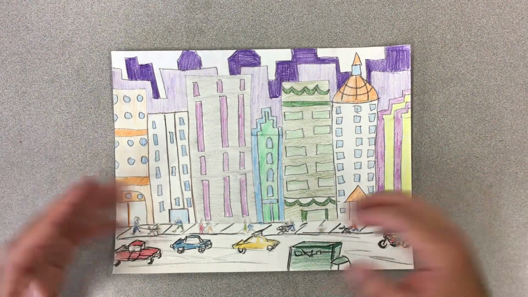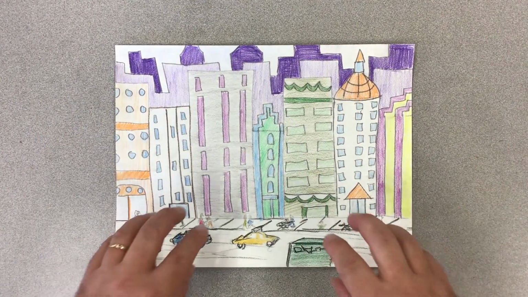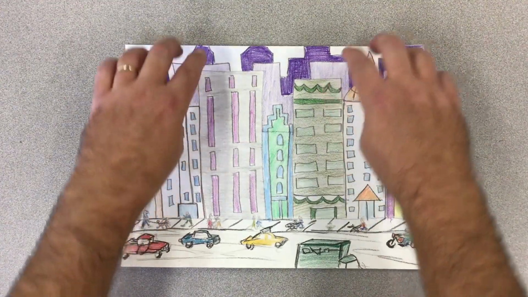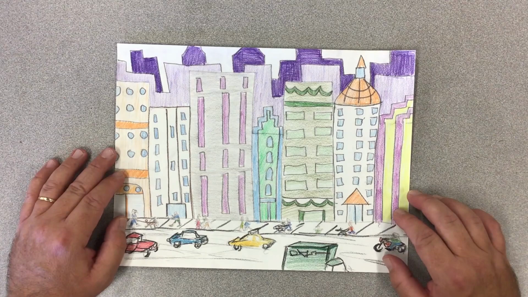Again, this should be pretty fun for you because I want you to use your imagination and just focus on shapes, and then again, your foreground, middle ground, and background. I look forward to seeing what you make.